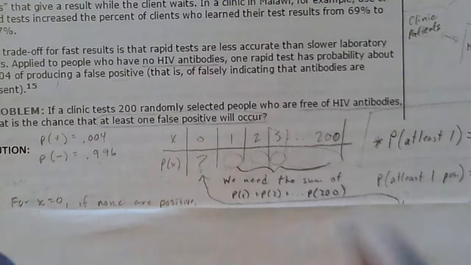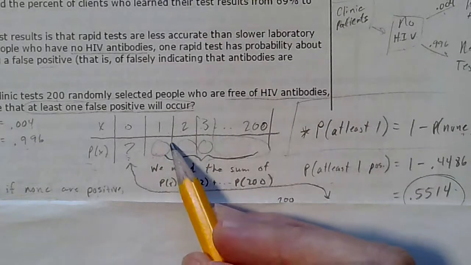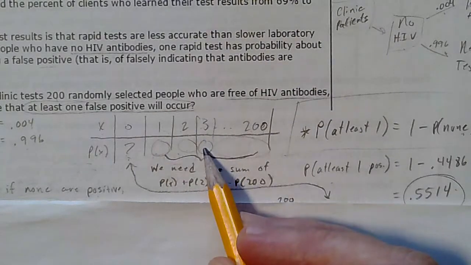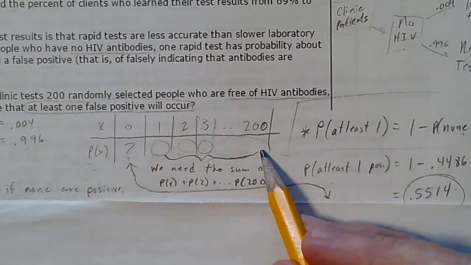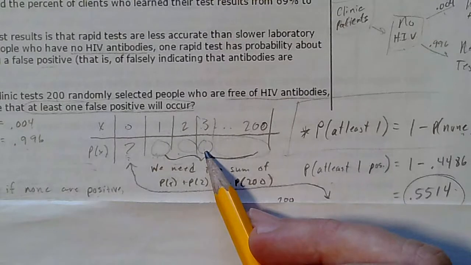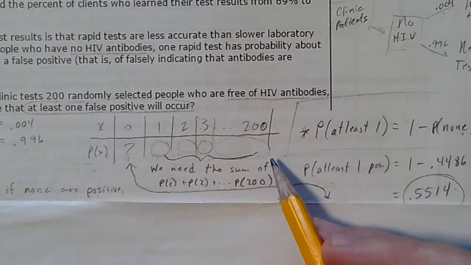So at least one would be the sum of all of these. We need this, plus this, because these are at least one, correct? Right? 3 is at least one, and so on. That's a lot. We don't even know how to find these yet. We will in chapter 6, but even when we do get to chapter 6, we're not going to have to do them all. There'll be shortcuts.